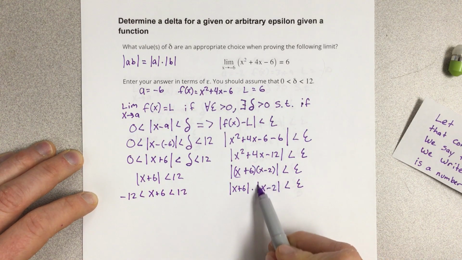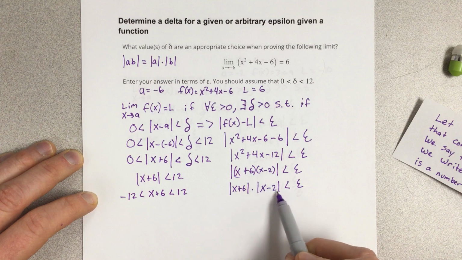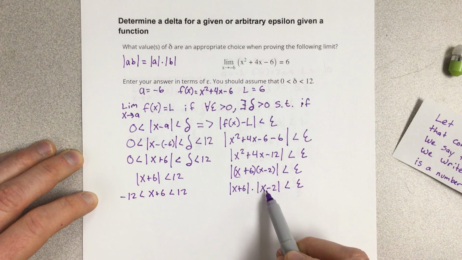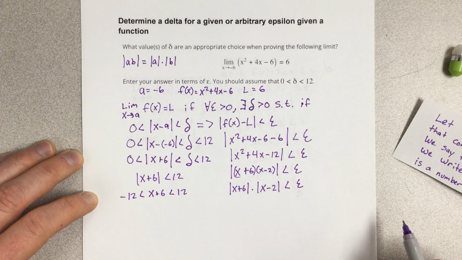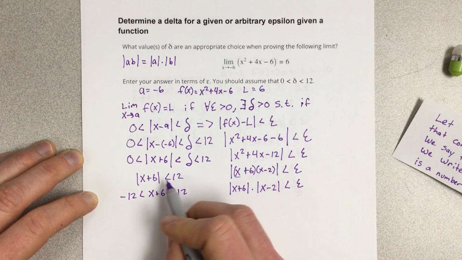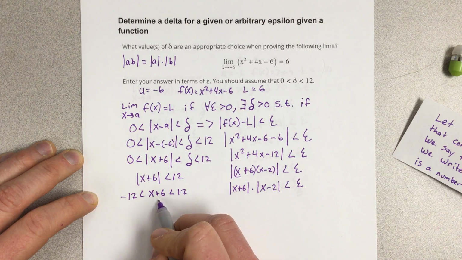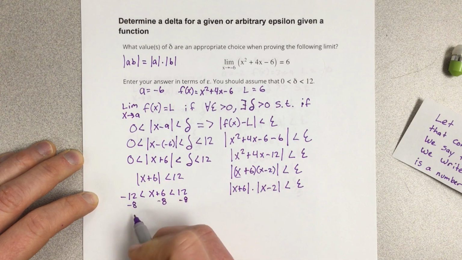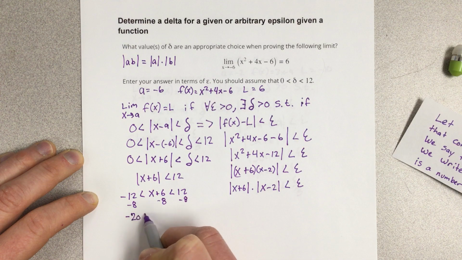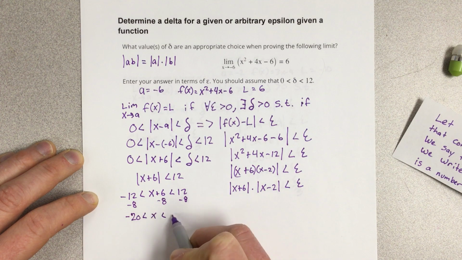Now we're trying to work on this x minus 2 piece, because that's the piece that we're really trying to substitute for, because we know that the absolute value of x plus 6 is less than delta. So this is the piece we want to keep in the equation. Well, to get x minus 2 here, I'm going to subtract 8 from each piece. And when I subtract 8, I get negative 20 less than x less than 4.